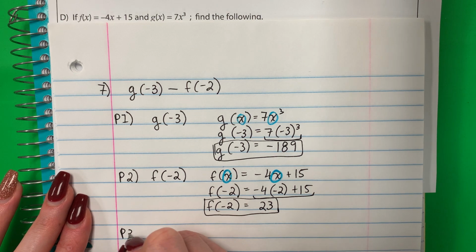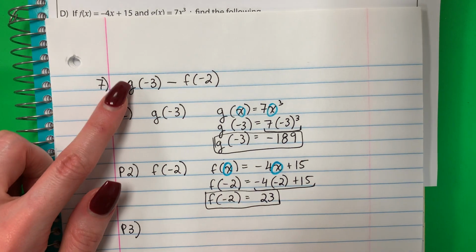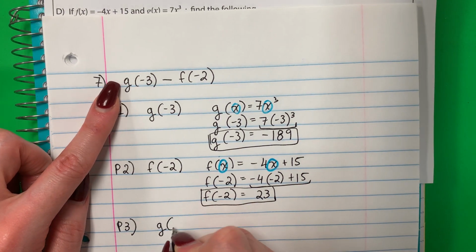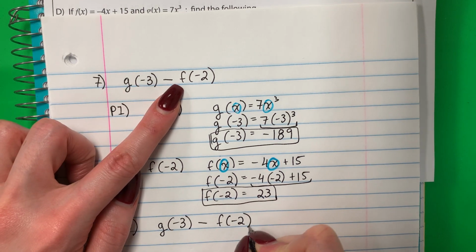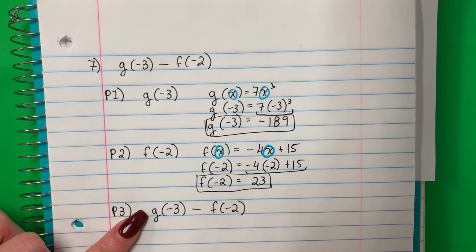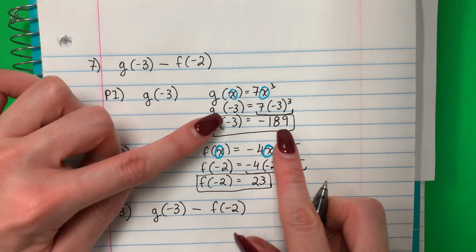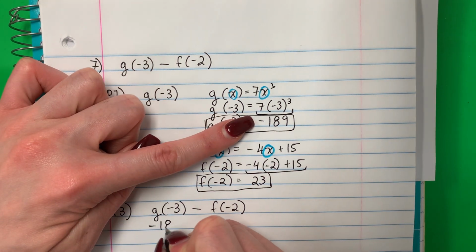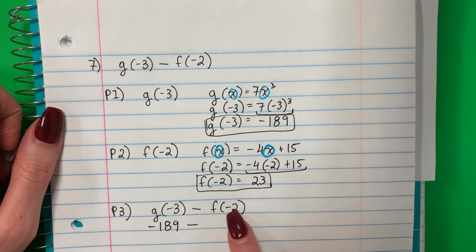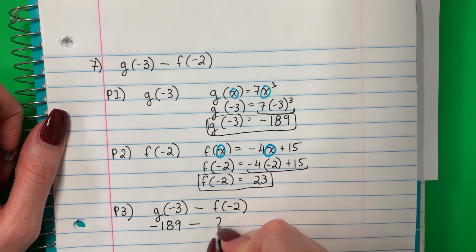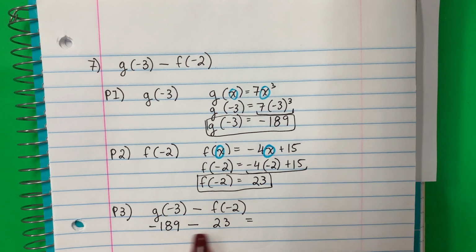My last part, mi última parte, is together, juntos. G of negative 3 minus f of negative 2. What is g of negative 3? ¿Cuál es mi g de negativo 3? Negative 189. Copy minus. What is my f of negative 2? 23. Put that in the calculator.